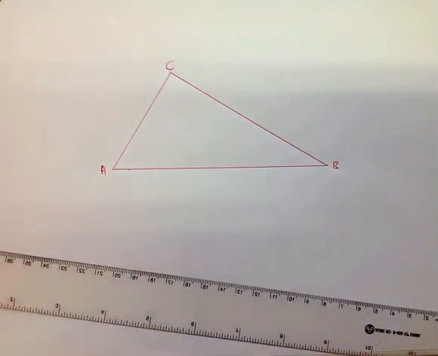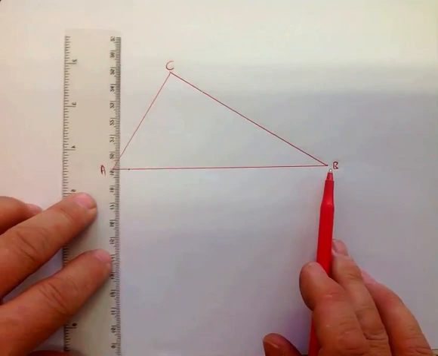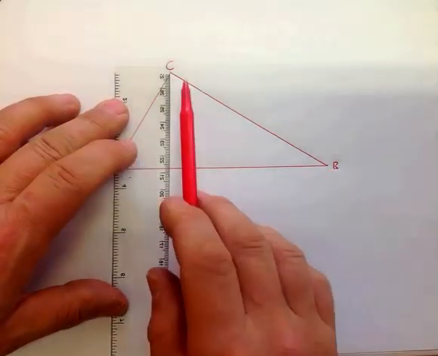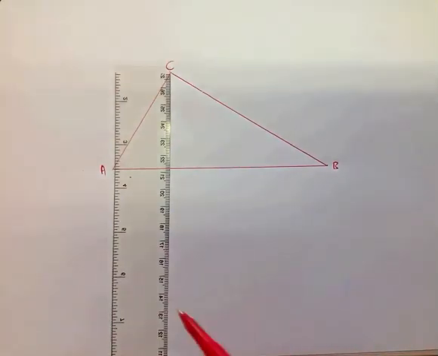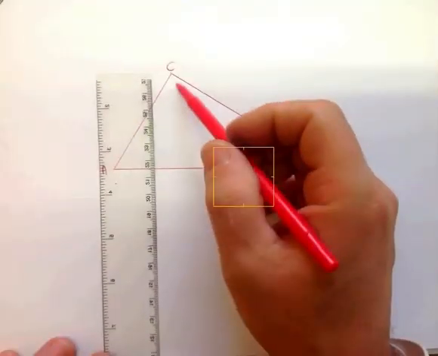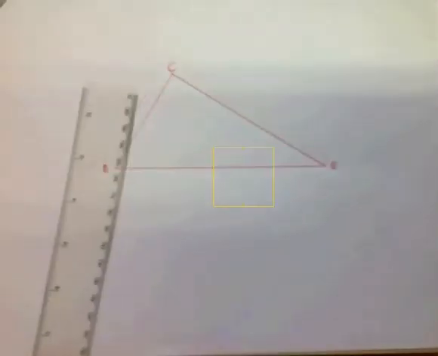The altitude is a line that is perpendicular to the base, right? It's like the height of the triangle. It's going to be a line like this, perpendicular to the base. So what I'm doing is finding a perpendicular that's going to pass through this point C. So, a perpendicular through a point off the line.